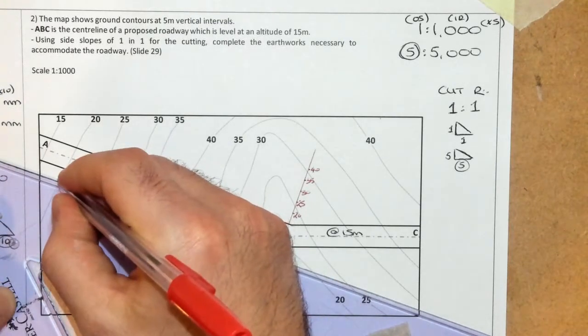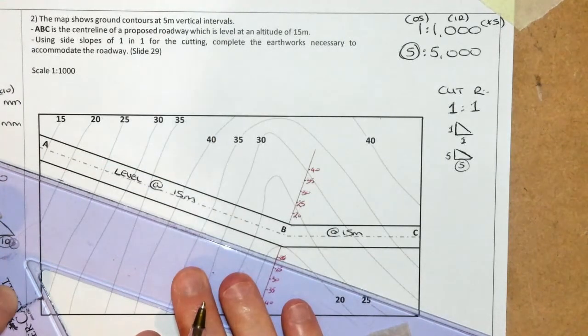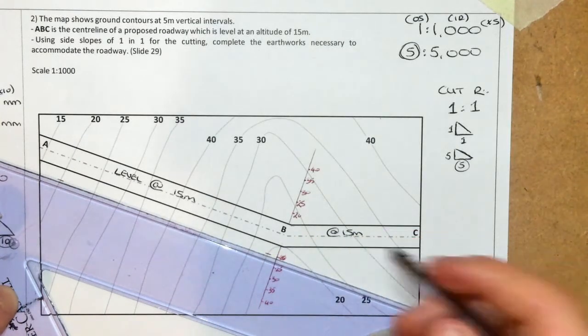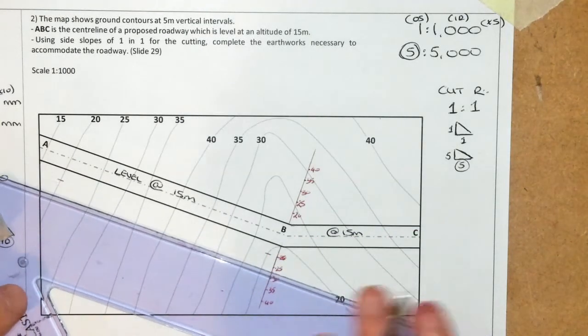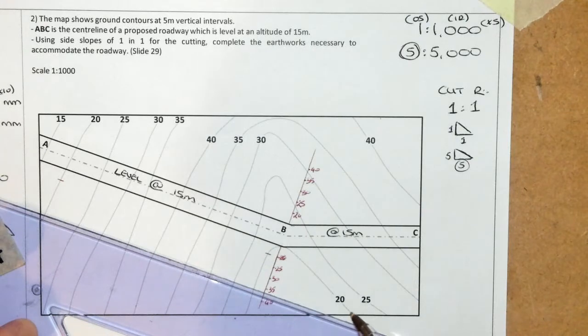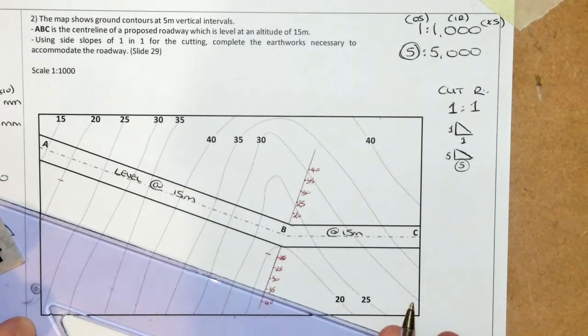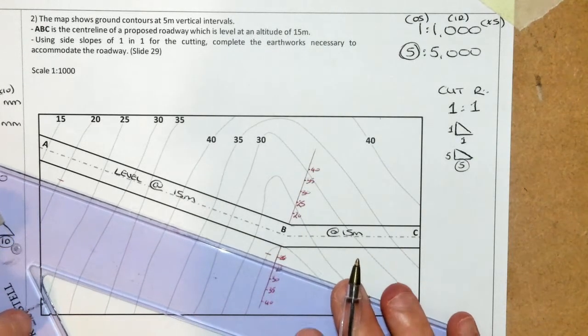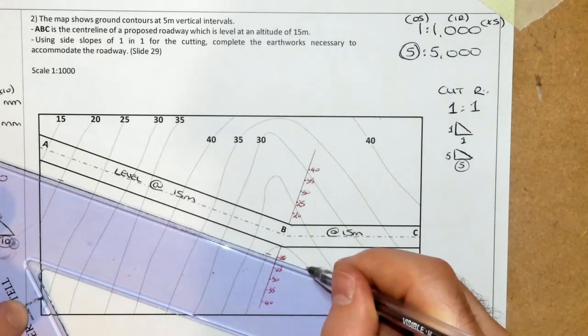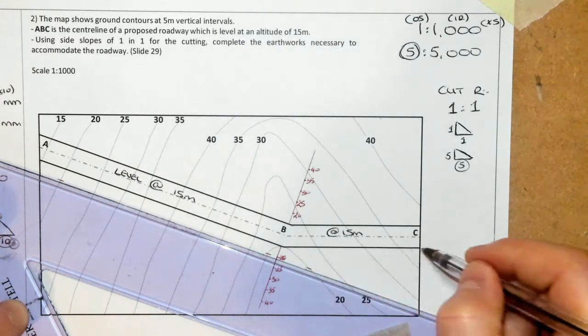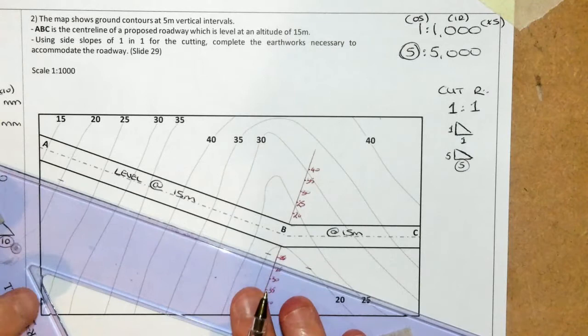So I'm just going to mark this now this time, keep it a little bit neater. I've got a 20 here, and what I'll actually do, just to show you there, because you can see I've got a 20 contour going around here like that. Okay, where I've got that 20 contour, I'm just going to continue it onto this side. Now I know it's off the straight part of the road, but I'll get onto that in a minute.